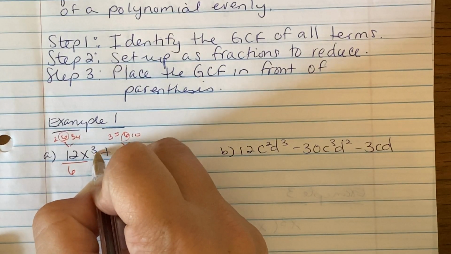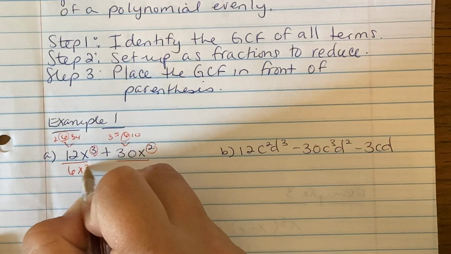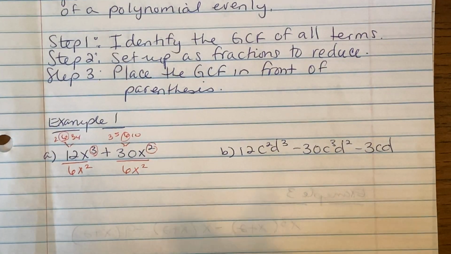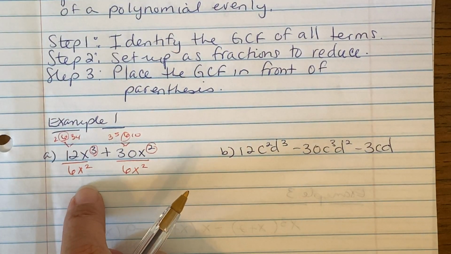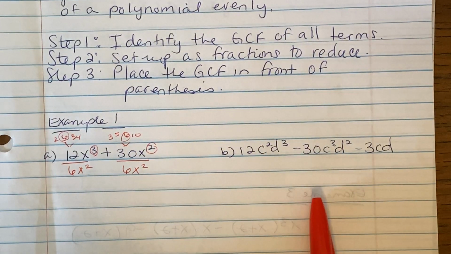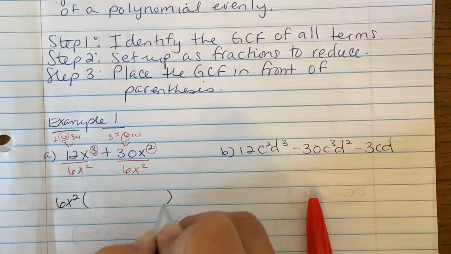Then your exponents of your variables, power of 3, power of 2. They only share 2 pieces in common. That's why it's x squared. So step 1 was identify the GCF, and we've identified it as 6x squared. Step 2 says set up as a fraction, which we did to reduce. Step 3 is parentheses with the GCF on the outside. So 6x squared comes on the front.